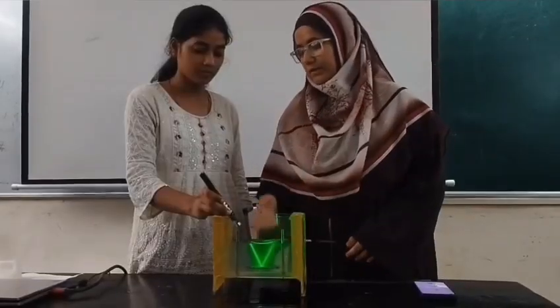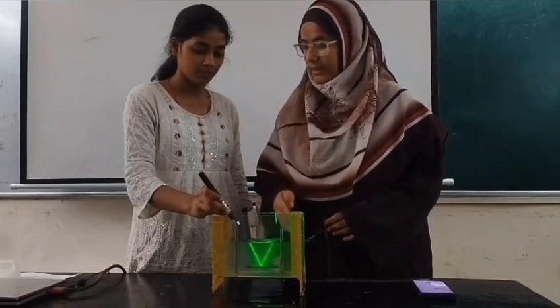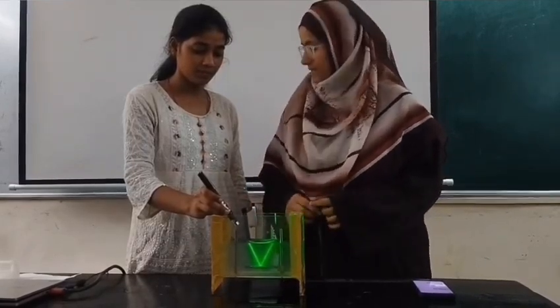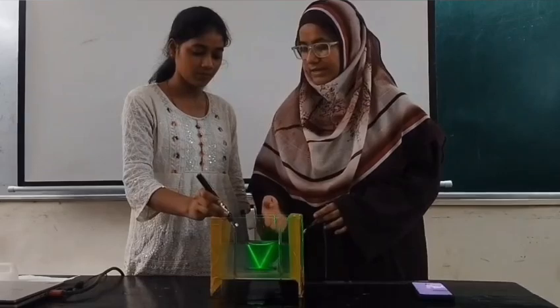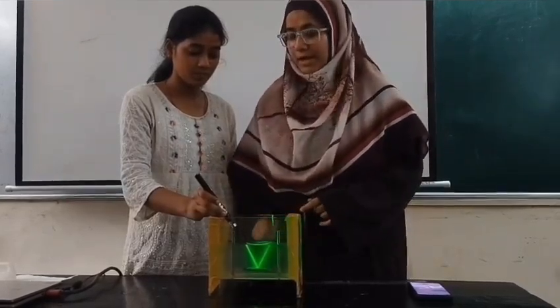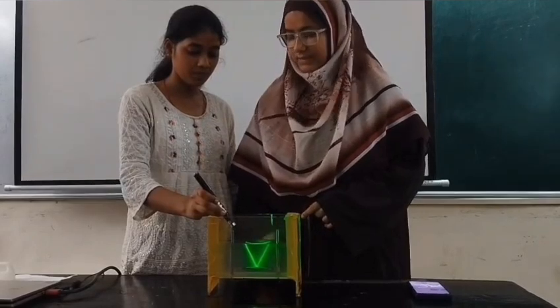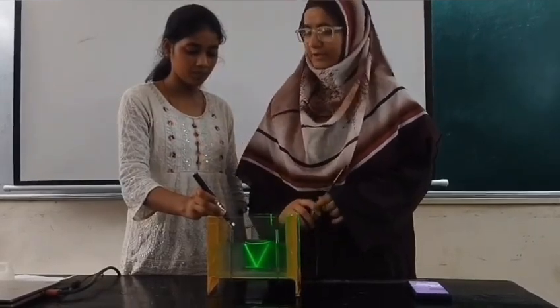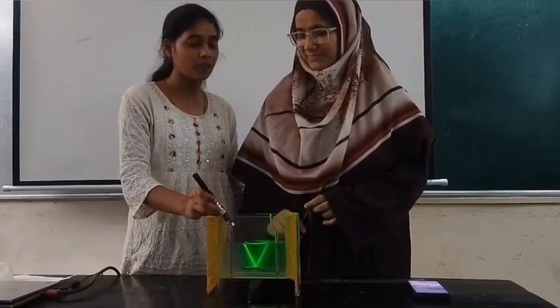See Komal, the ray that you are directing on the mirror is called the incident ray, and the ray which is getting reflected from the mirror is the reflected ray. Now, angle of incidence is equal to angle of reflection. But what is angle of incidence?